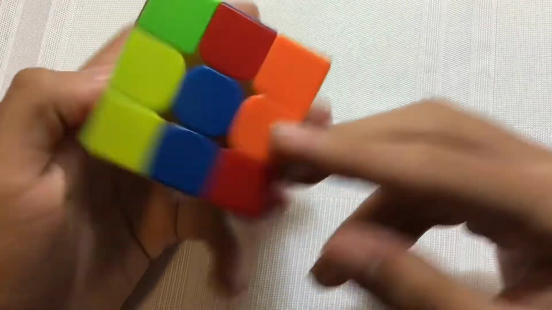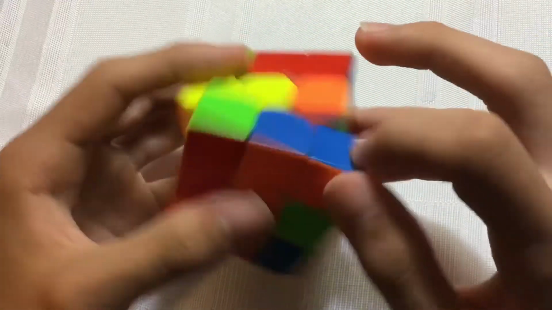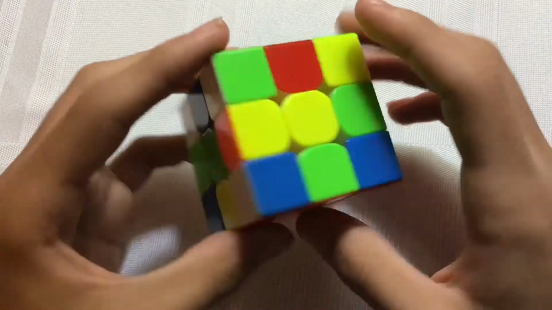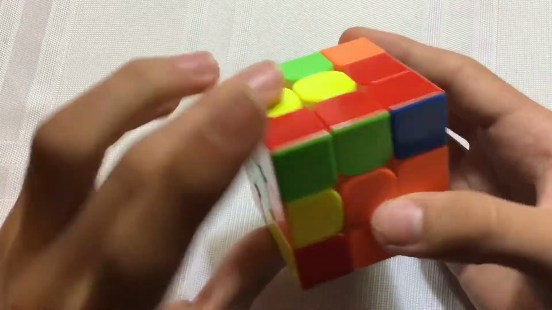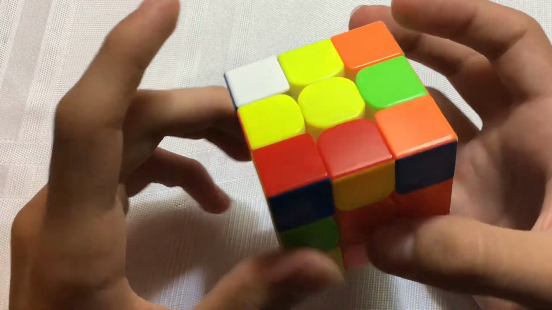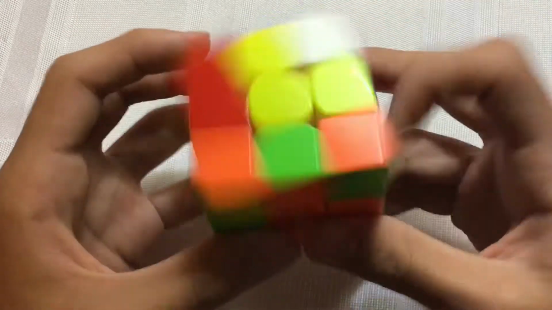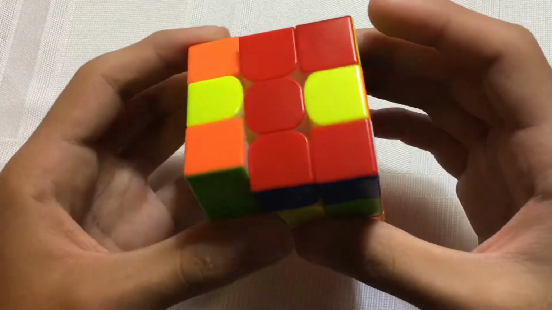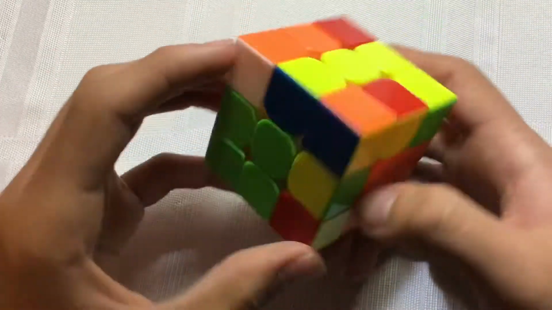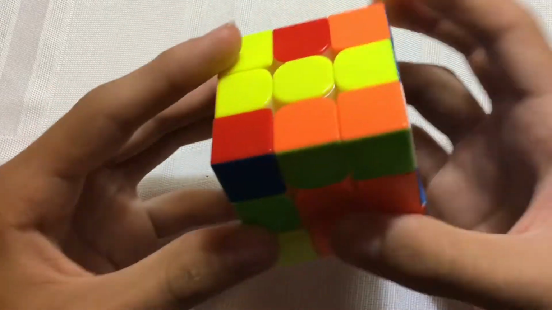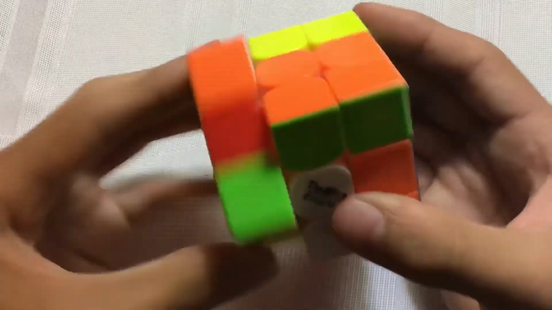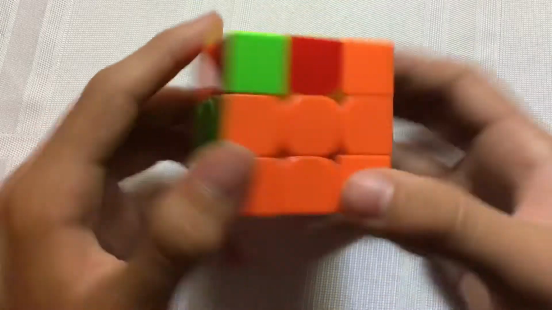And then I saw my blue edge here, so I take it out, insert it with the edge. I see this pair, so I insert that, like so. I saw this pair, so I take that out and insert it with this fancy insert I showed before, but mirrored. I see this pair made, insert it, OLL, and PLL.